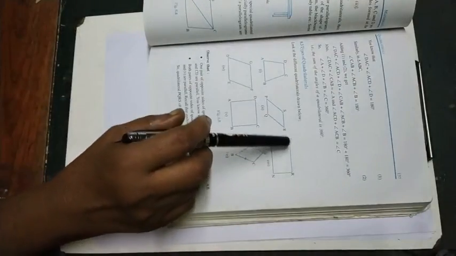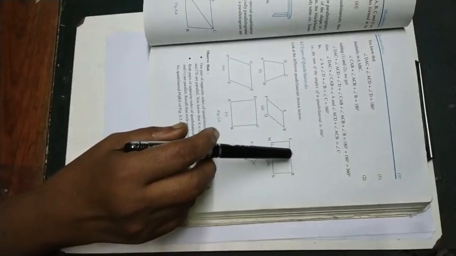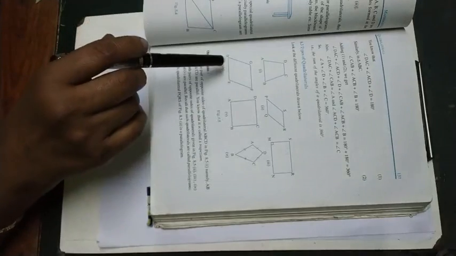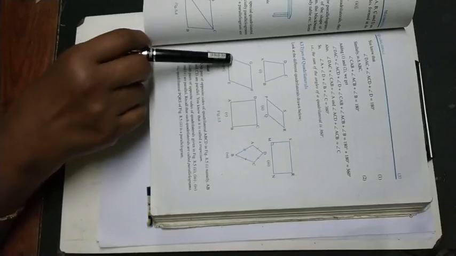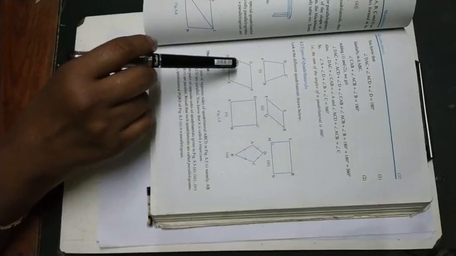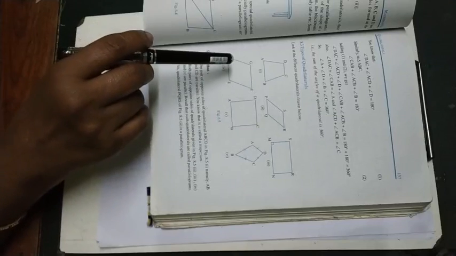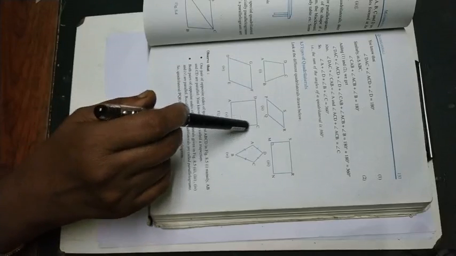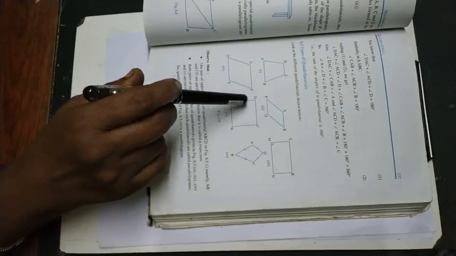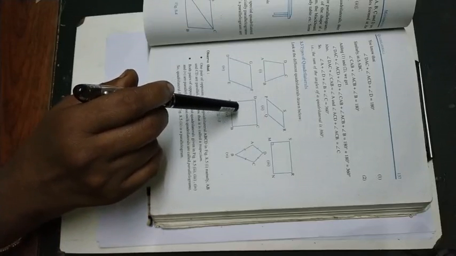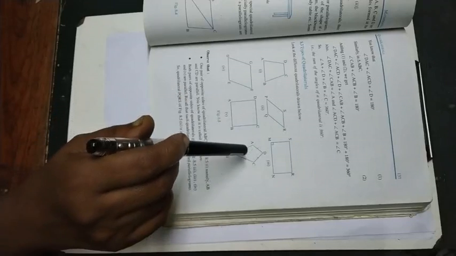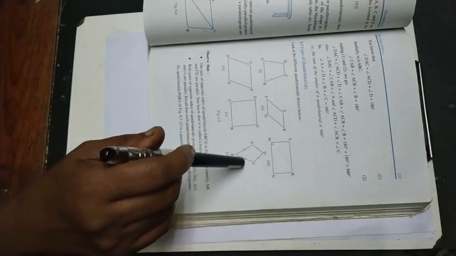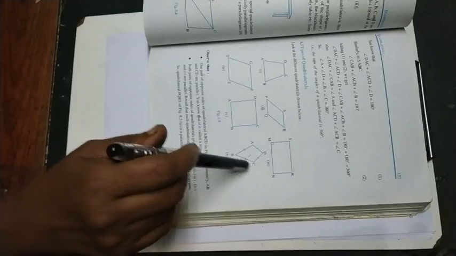And rectangle is also a parallelogram with opposite sides equal and all angles 90 degrees. Then comes rhombus. Rhombus is a parallelogram having all the 4 sides equal. Square is also a parallelogram with all the 4 sides equal and all the 4 angles equal. Kite is different. This one is kite.